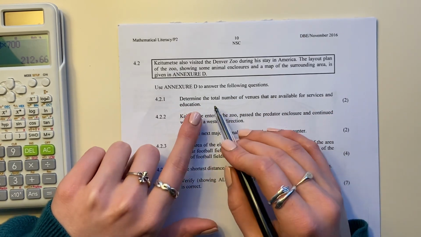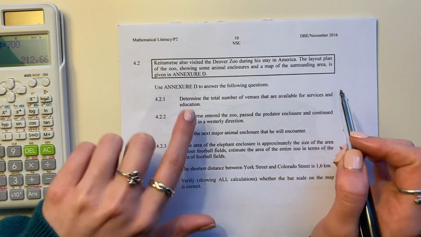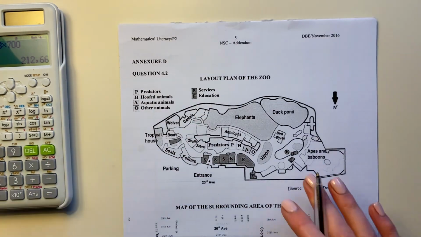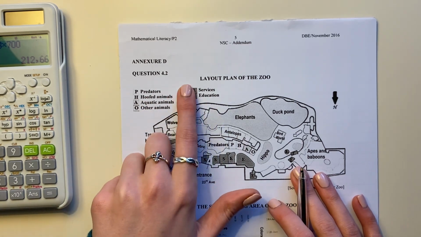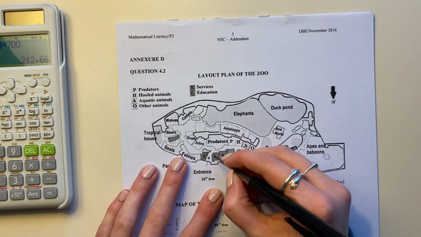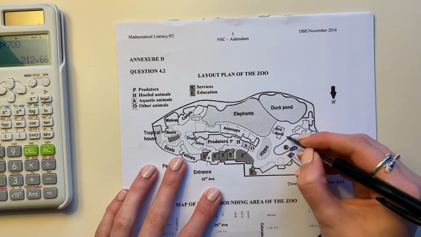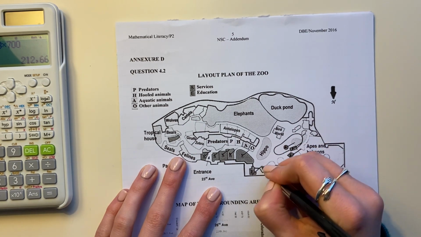First question. Determine the total number of venues that are available for services and education. Okay, so we go to the key. There's services, there's education, so S and E. Let's go find all the S's and E's that we can. 1, 2, 3, 4, 5, 6, 7, 8, 9.